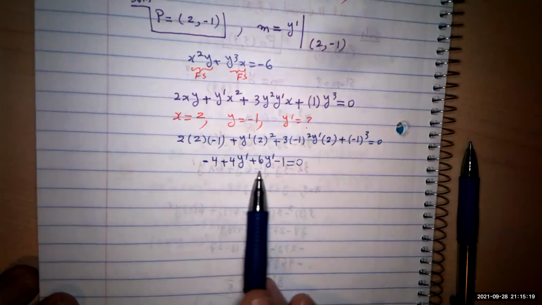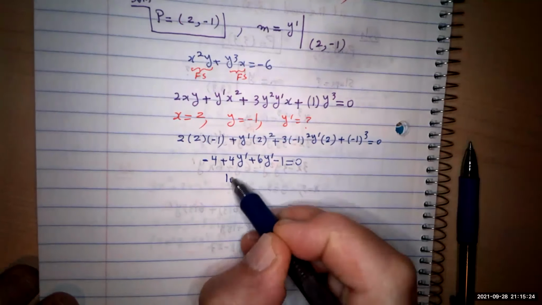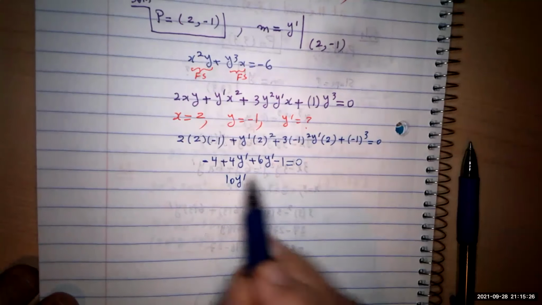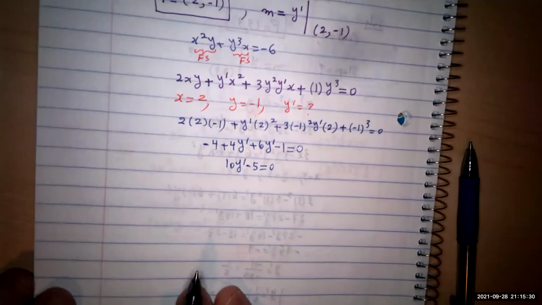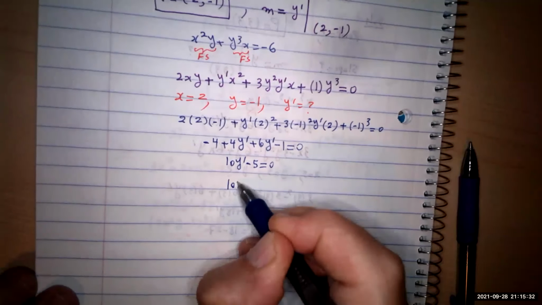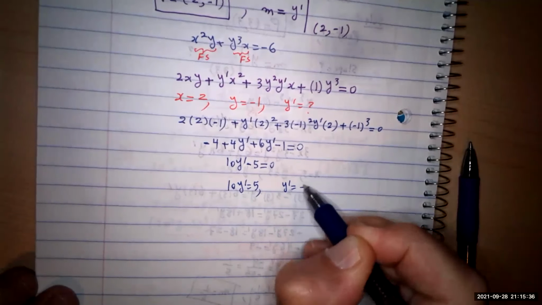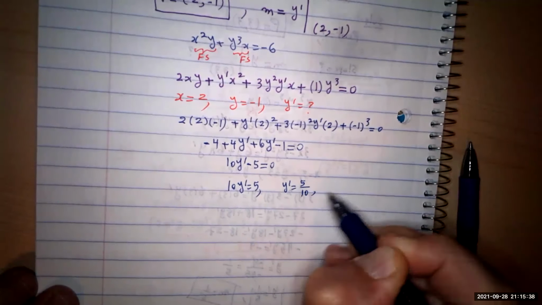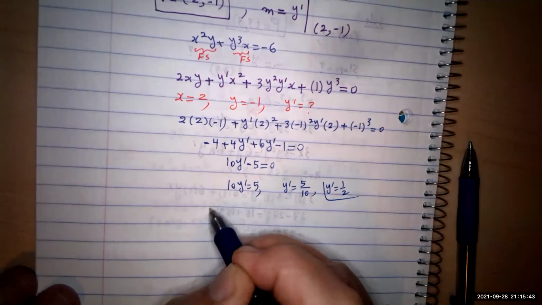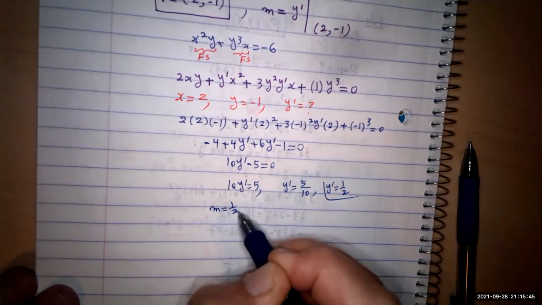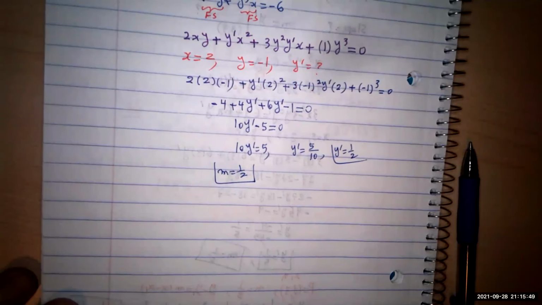Okay, and now combine the like terms. We get the 4y prime and the 6y prime is 10y prime. Negative 4 minus 1 would be negative 5, equal to 0. So that gives you 10y prime equal to 5. So y prime is 5 over 10. Simplified, y prime would be a half. So m is a half. That would be the slope of the tangent line. Okay, any question?